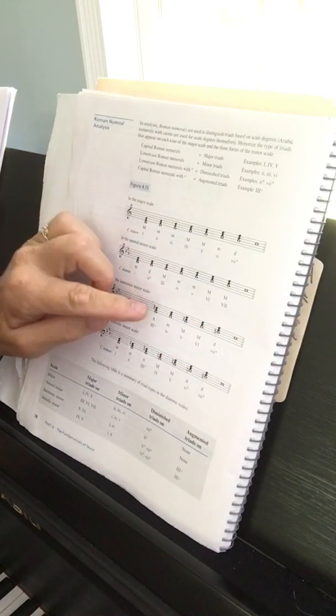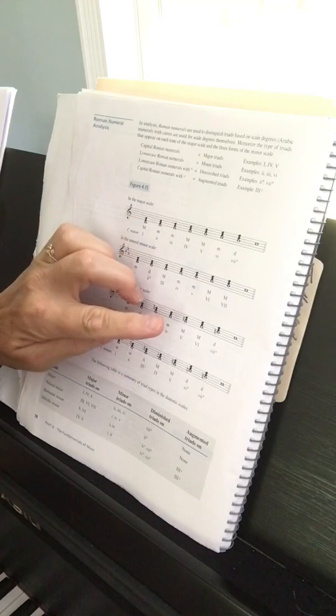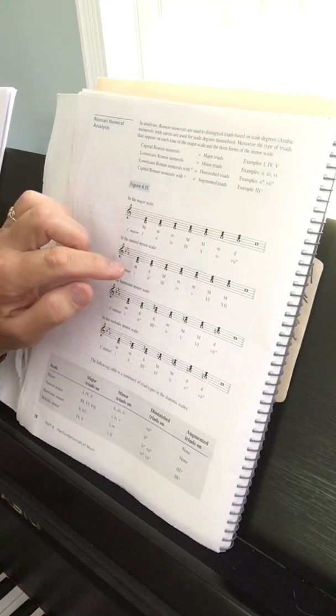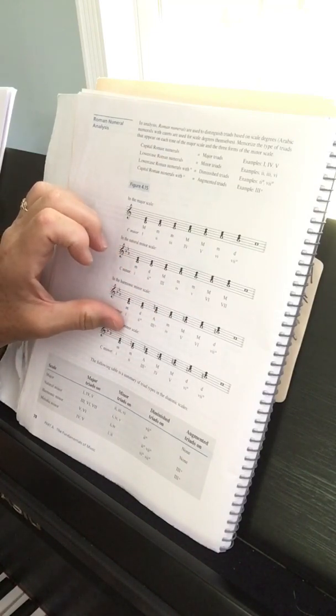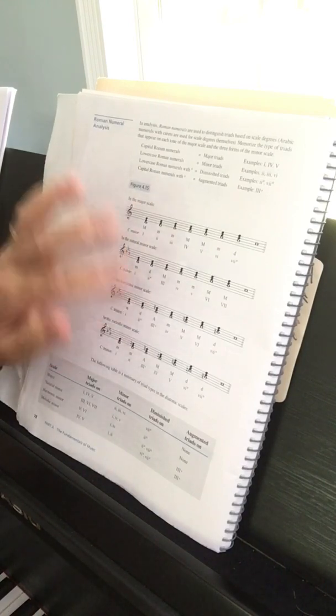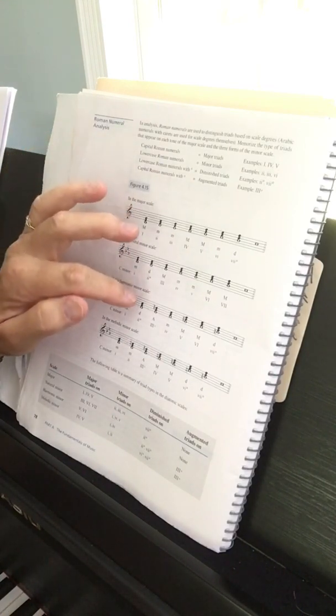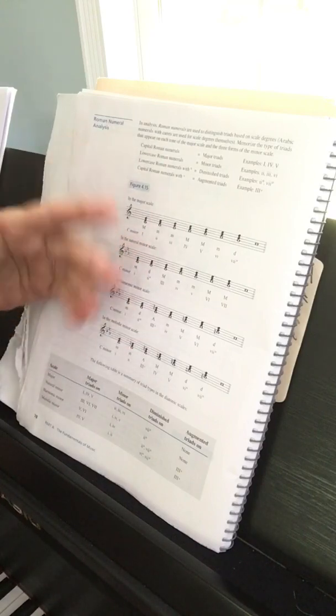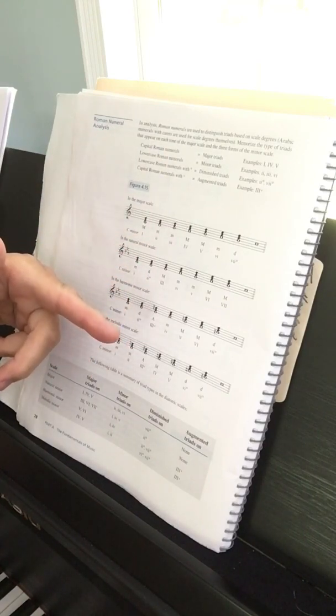And then melodic minor, where you raise the 6th and 7th scale degrees a half step, that changes a lot of things. 1 is minor, 2 is minor, it's no longer diminished. 3 is still augmented, 4 becomes major, 5 is major, 6 becomes diminished, and 7 is diminished.